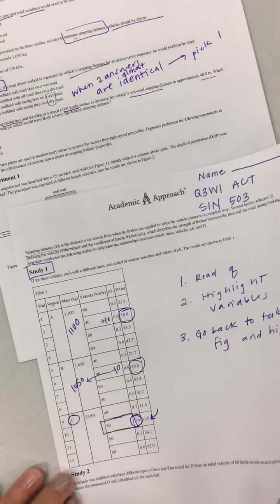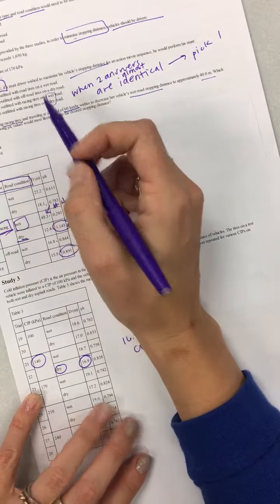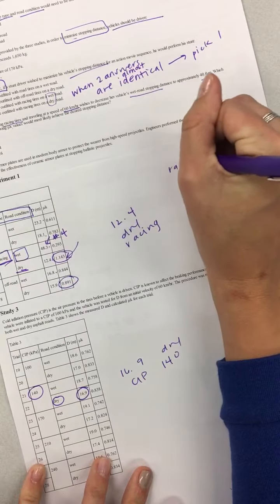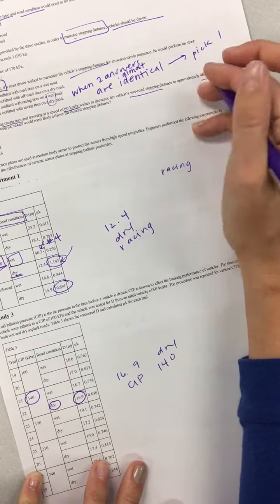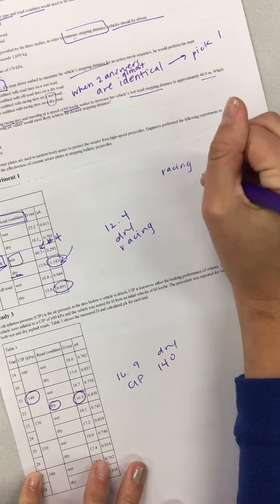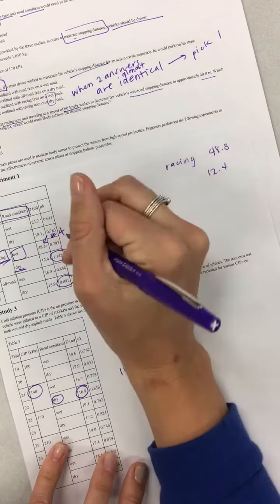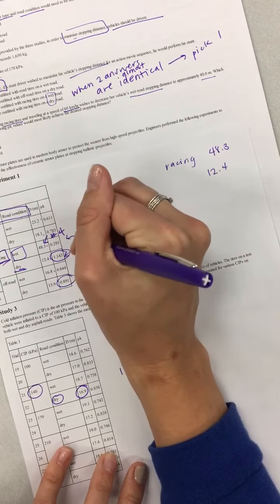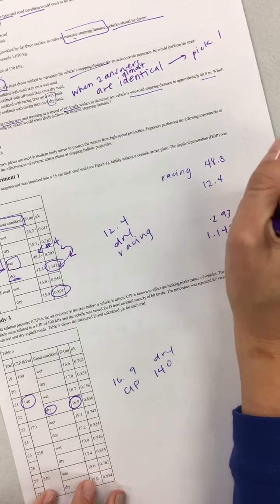So I need to go to somewhere where it talks about racing tires, and the only one that does that is in study 2. So study 2, I have 2 racing ones, and then it's a speed of 60, and we want it to be about 40. So I have 12.4 and 48.3. And the friction needs to be somewhere between these two. So that's 0.293 and 1.143.